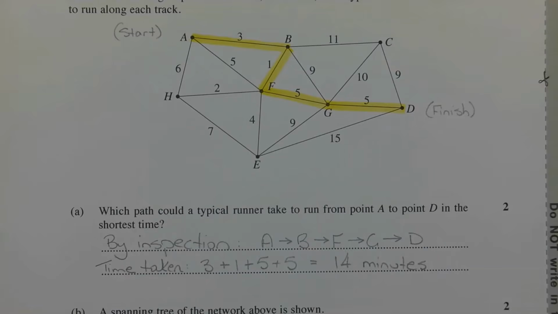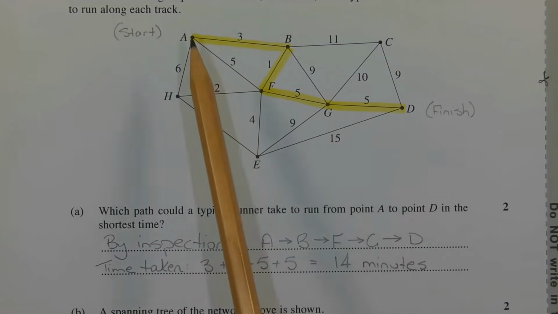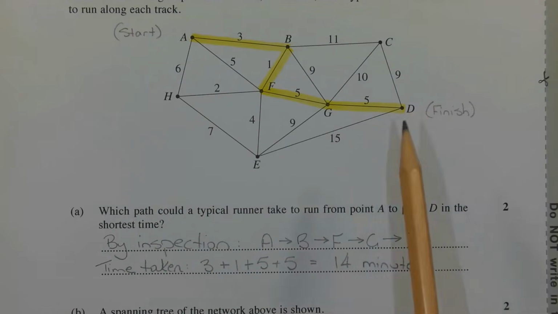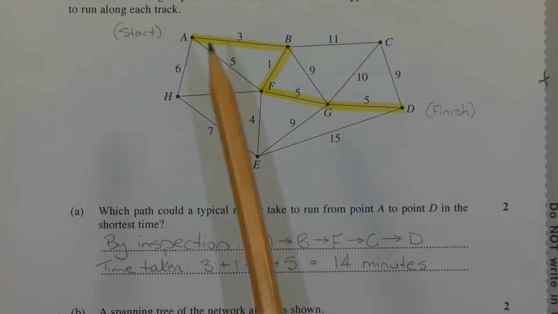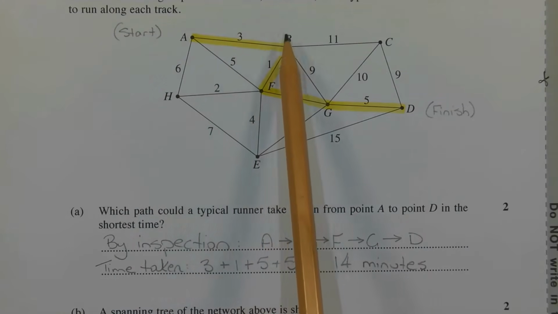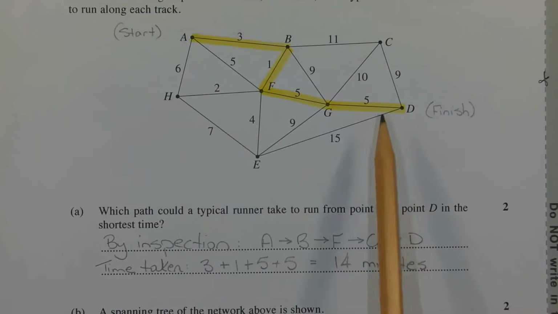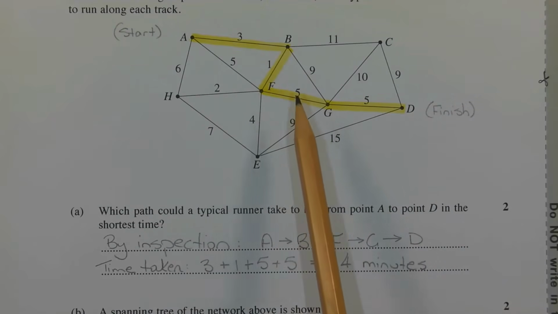By inspection, if we consider the various paths from point A to point D, we'll find that A, B, F, G, D represents the path of shortest time. And the time taken is found by adding the numbers on the edges on the highlighted path. So 3 plus 1 plus 5 plus 5 gives us 14 minutes.